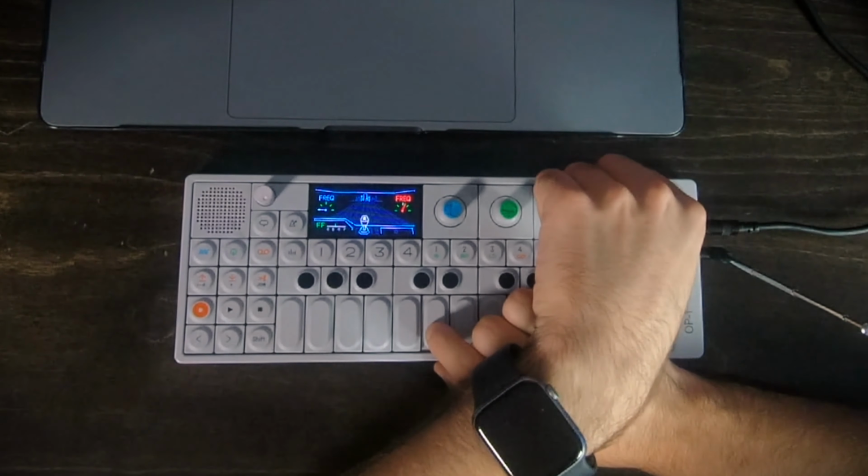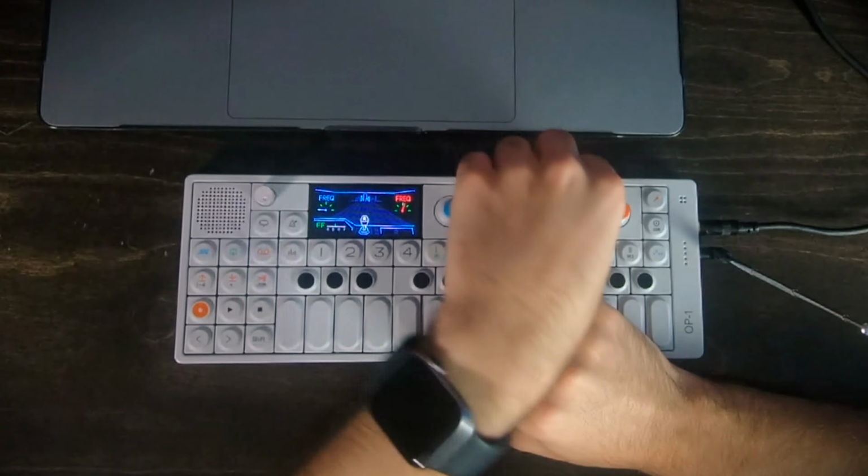Part of me wishes I had 2 effects just so I could filter that off, like so. Sounds so nice. And maybe actually, can I?